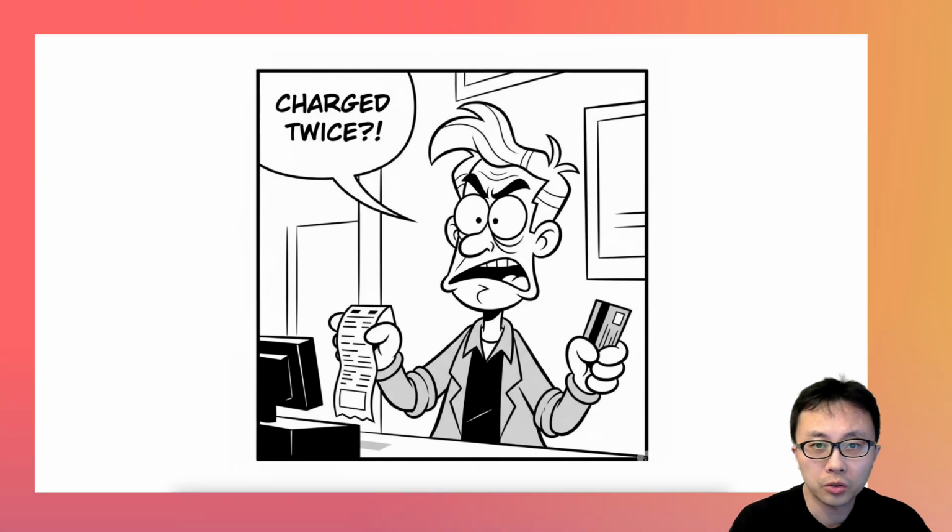Ever get charged twice for the same thing? Or see your Uber driver's name change mid-ride? It's not a bug, it's a bad database design. Behind every confusing, slow, or broken app, there's probably a database screaming for help.